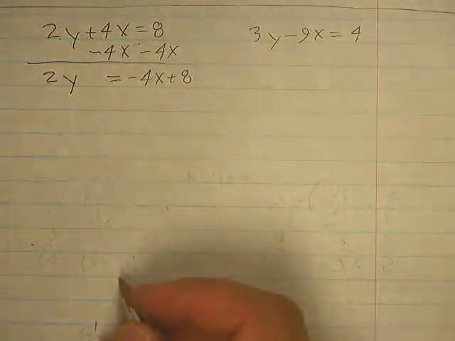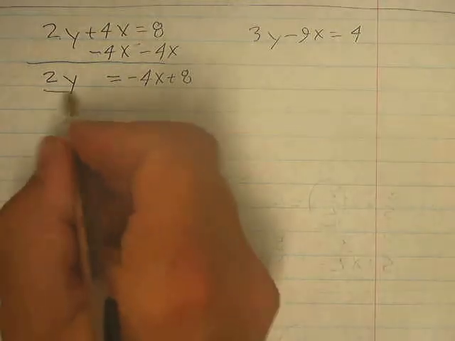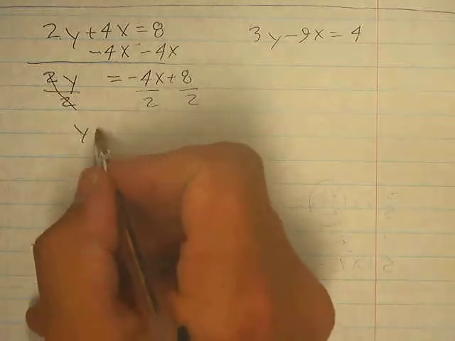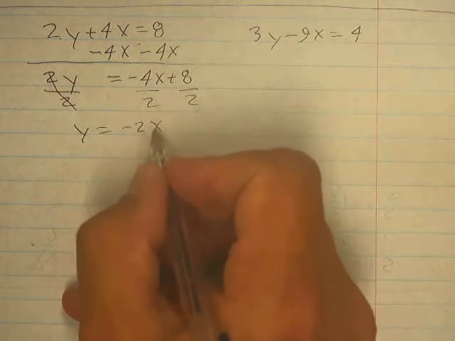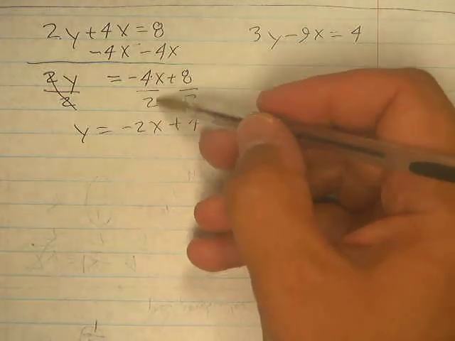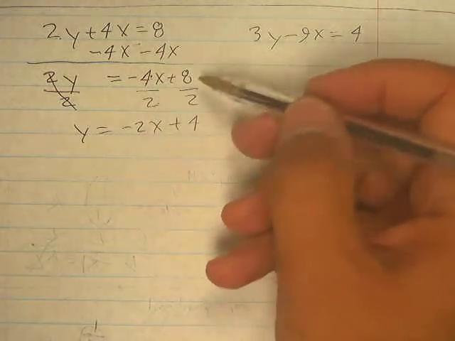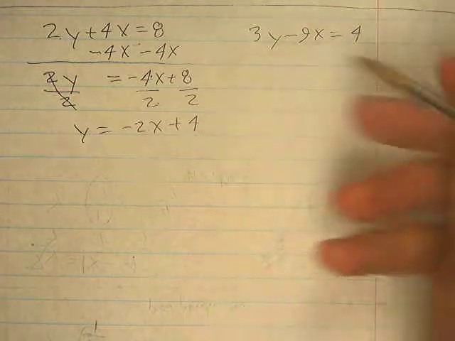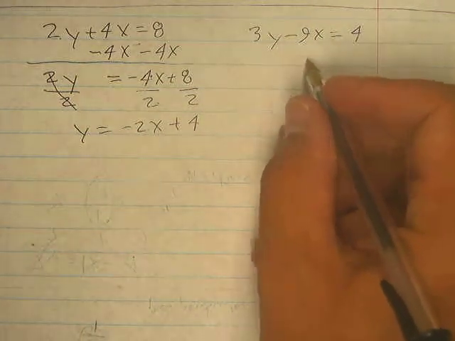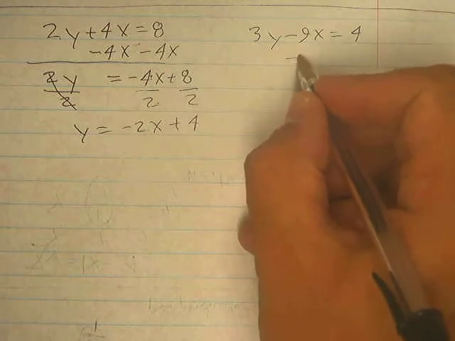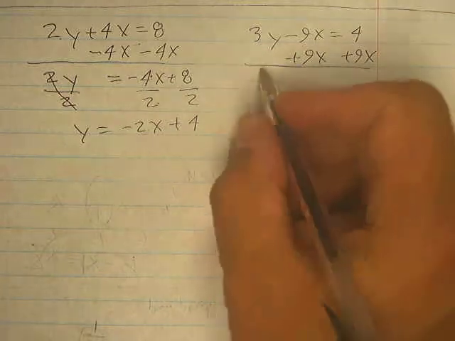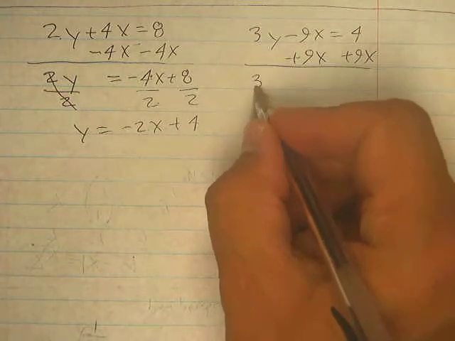So I have 2y, the 4's cancel out, is equal to negative 4x plus 8. Then I'm going to roll this up here. Now I want to divide by the 2. So I have y is equal to negative 2x plus 4. Got negative 2 because negative 4 divided by 2 is negative 2. 8 divided by 2 is 4.